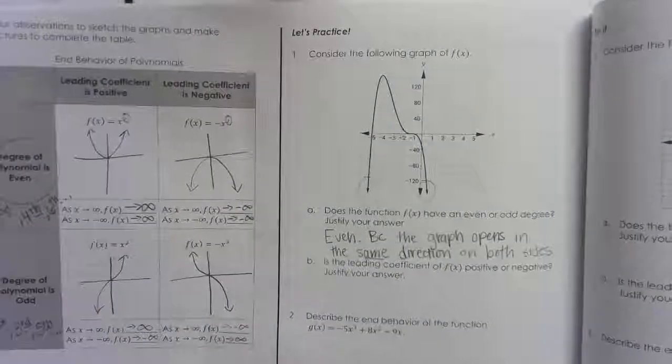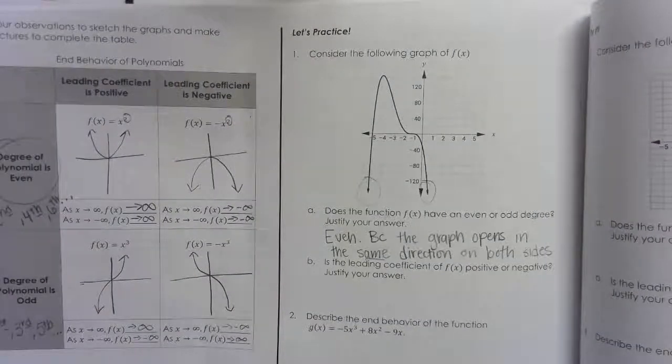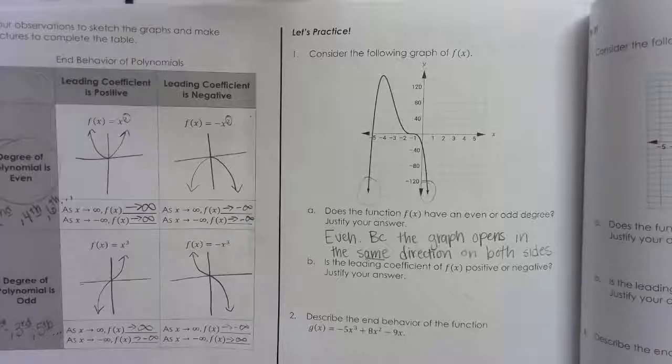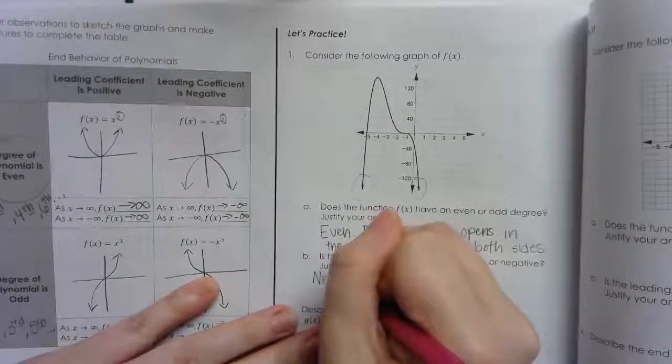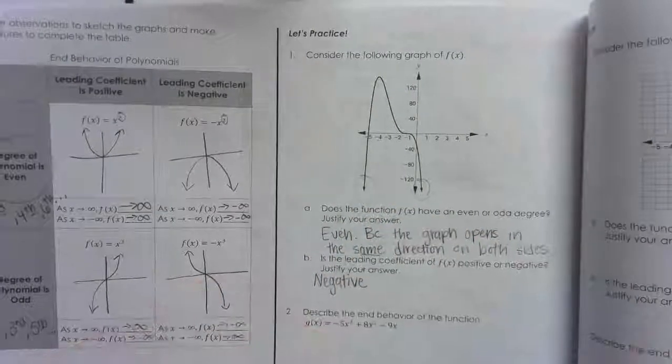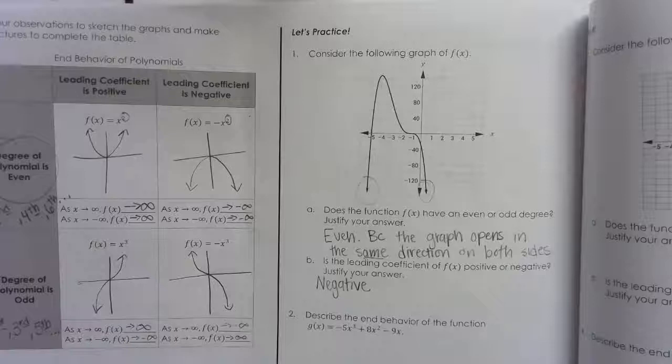Generally, one way to think about that is that our even numbers are more neat, more tidy, and these open the same way. It's a little neater looking than the ones that go in different directions. So then it says, is the leading coefficient of f of x positive or negative? It is negative because both approach negative infinity.